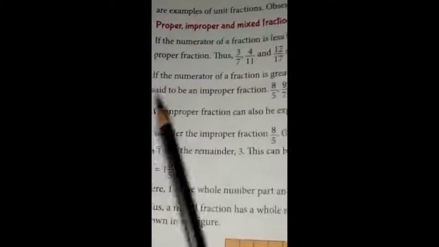Next, what is an improper fraction? Let us know.